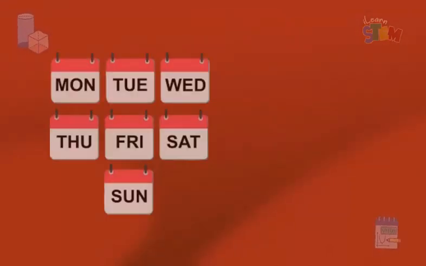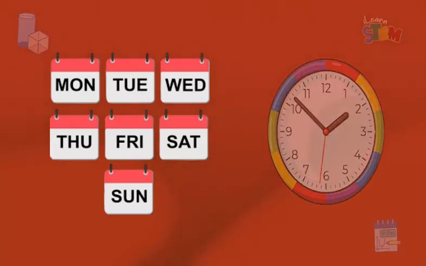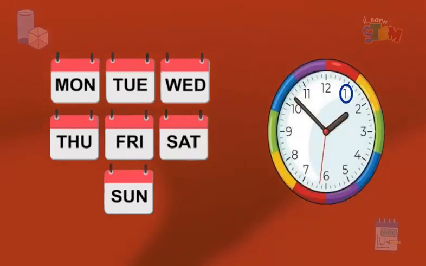For instance, the days of the week: Monday, Tuesday, Wednesday, etc. Or the numbers on a clock: 1, 2, 3, and so on. These are perfect examples of sequences.